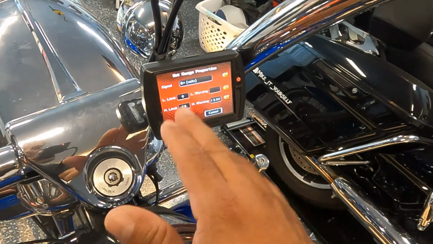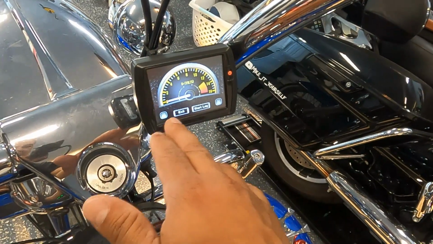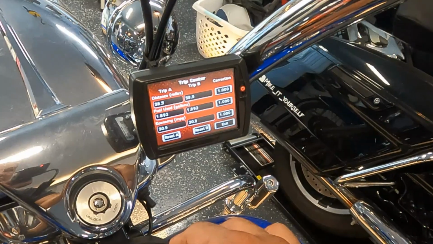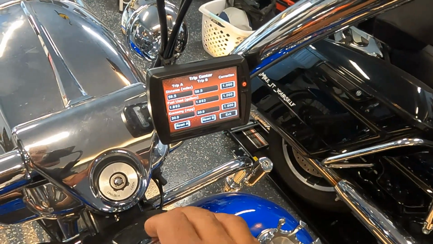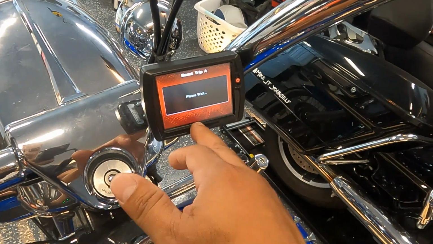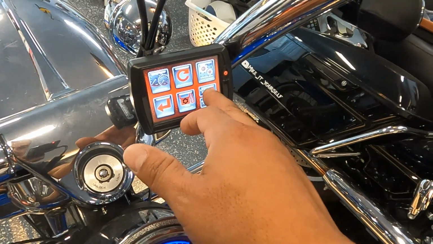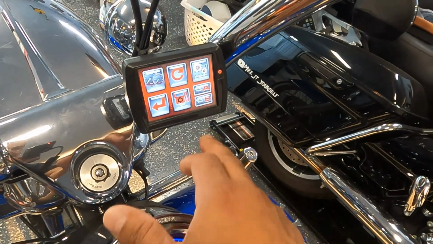It took a minute, like I was looking at it and I didn't know exactly what it was going to do. I was worried it was going to jack stuff up. That's all it does. You get trip center. So this will give you your distances and stuff like that. You can reset them just like you would on your speedometer. Or you could just do them through here. Reset trip A, reset trip B.